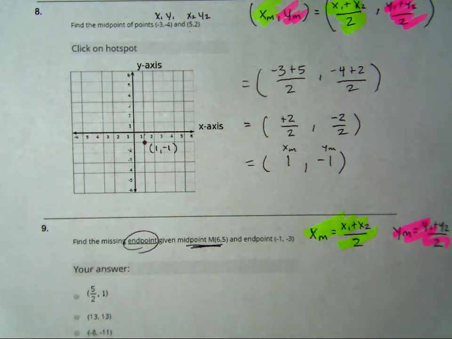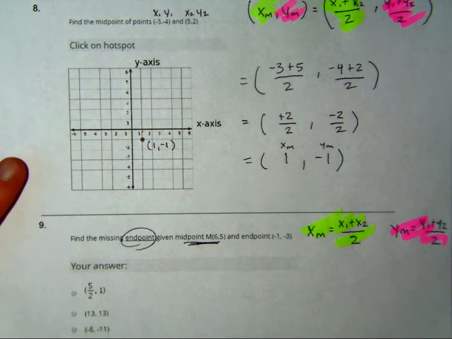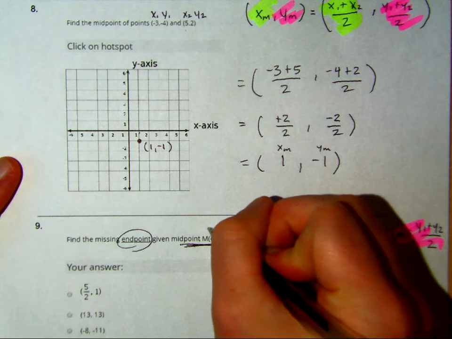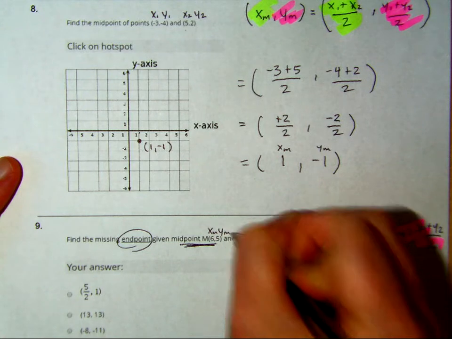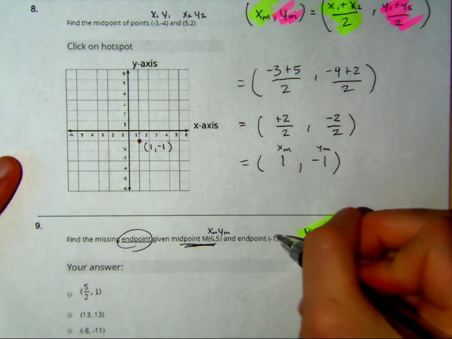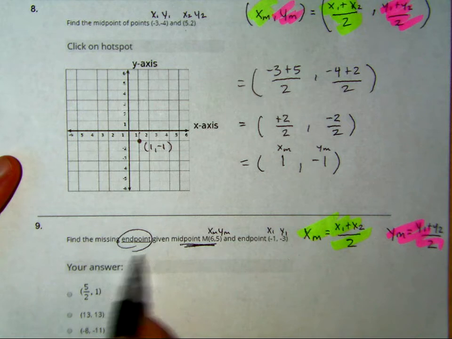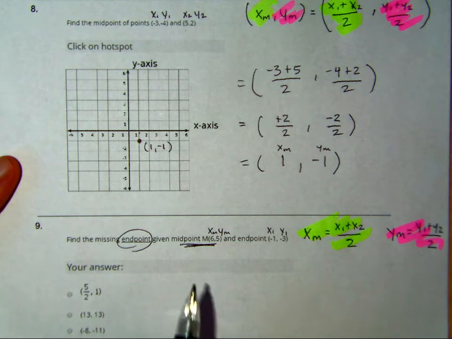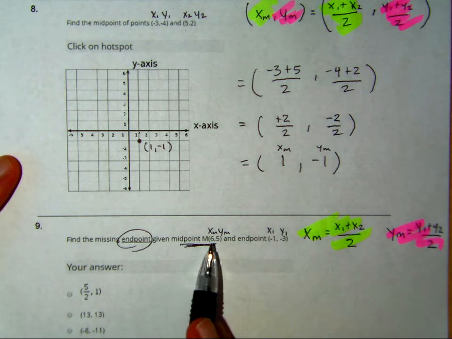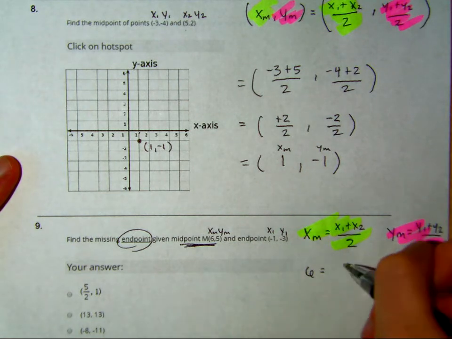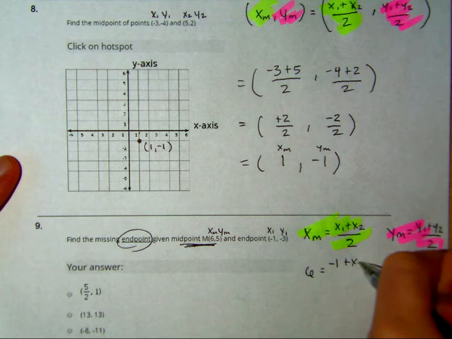Okay? So now we want to go ahead and plug our numbers in, right? So if this is our midpoint, that means this is our x midpoint, our y midpoint. This is the endpoint. Let's just say that this is the first endpoint, so x1, y1. So that means we're trying to solve for x2, y2. So we can go ahead and just plug in our numbers. So our x midpoint is 6. Our x1 value is -1 plus x2 divided by 2.